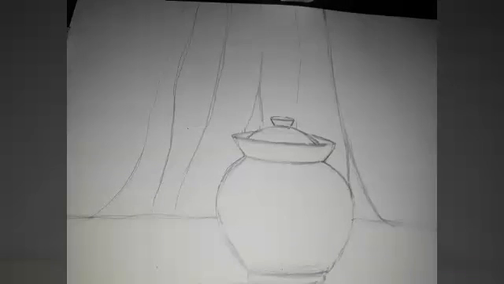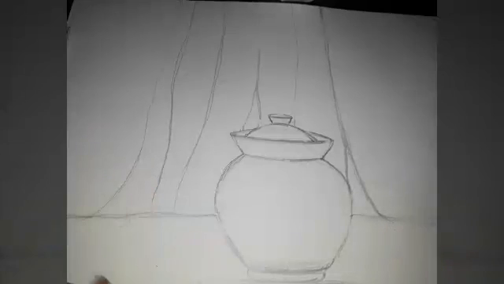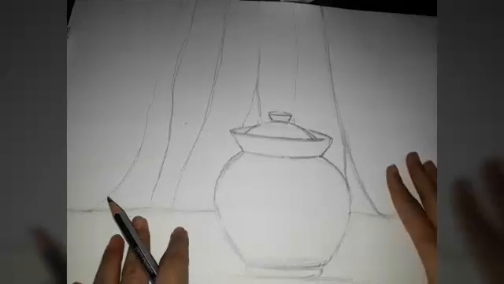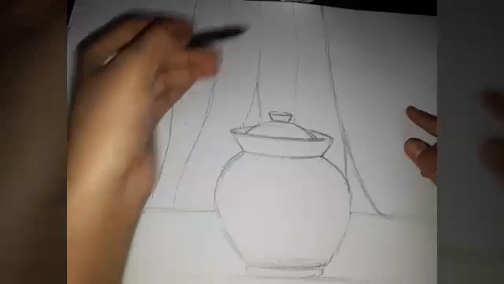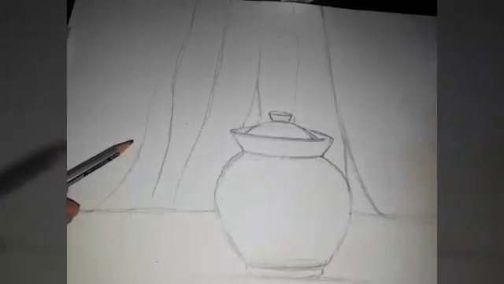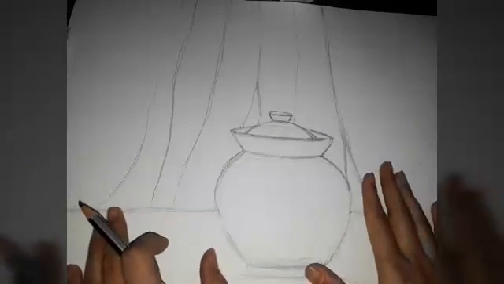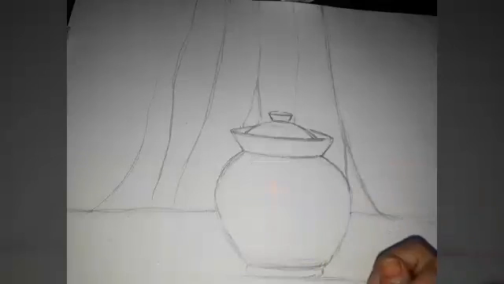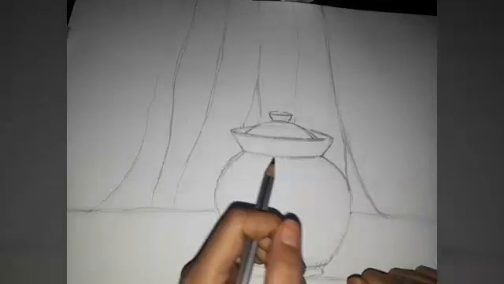Okay, so in this class we have only drawn our still life with the curtain. In our next class I am going to teach you how to shade it, and in the other class I will teach you how to color it.